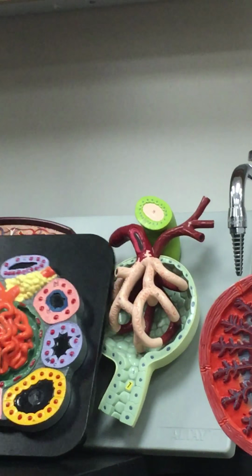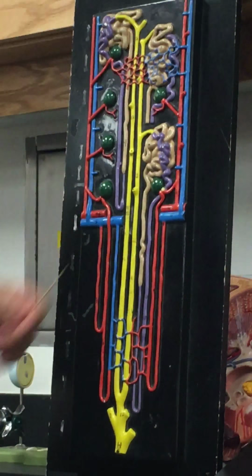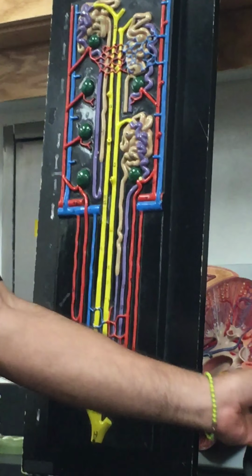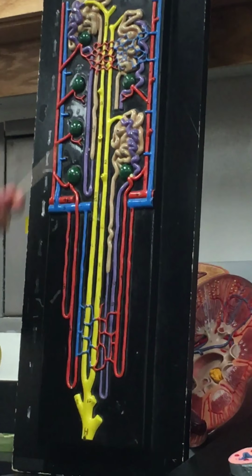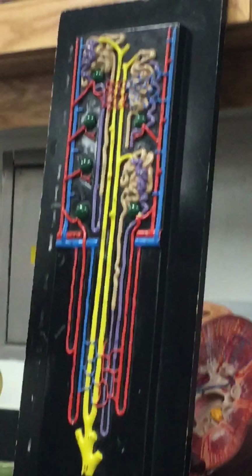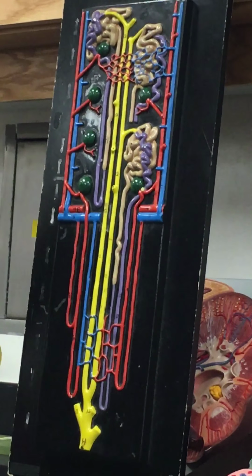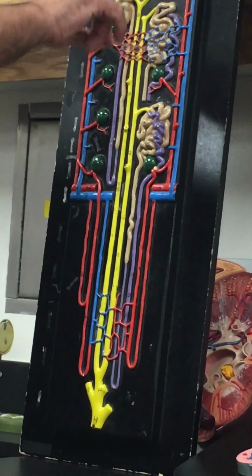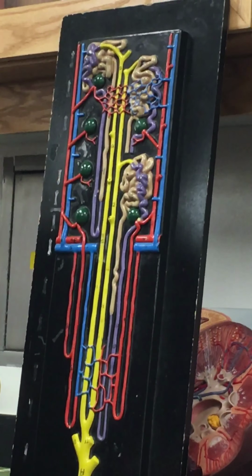Proximal convoluted tubule. So the proximal convoluted tubule is going to be what color? Beige or brownish? What color is that one? Beige. Okay, great, so we agree on something. So beige color. So proximal convoluted tubule, and then after proximal it becomes what?